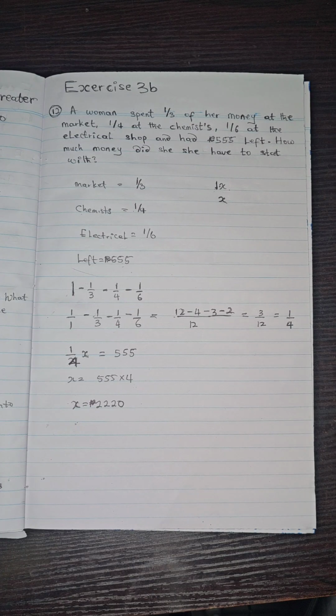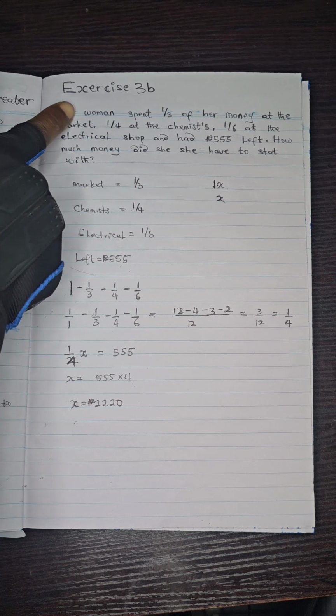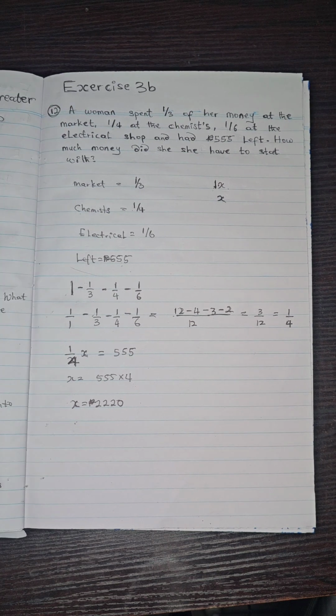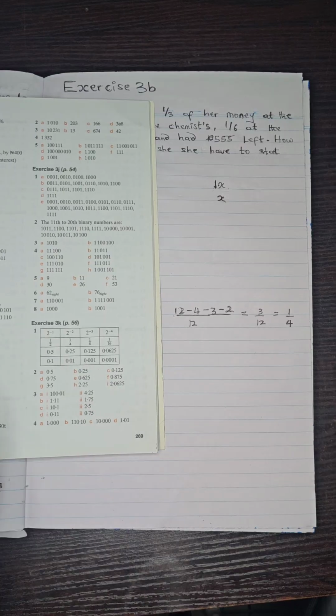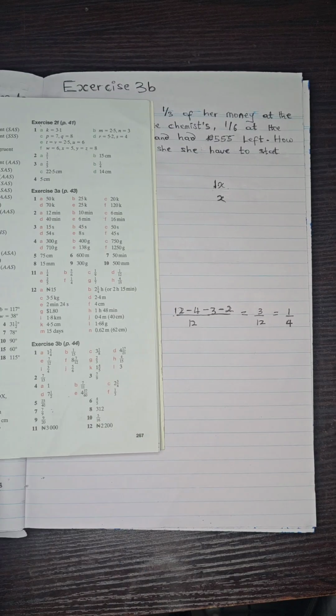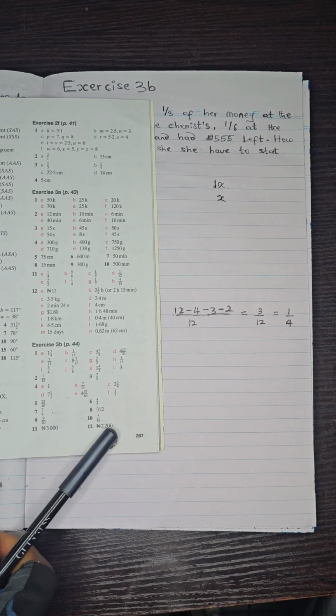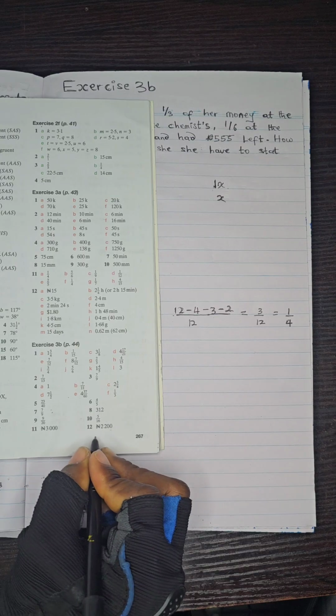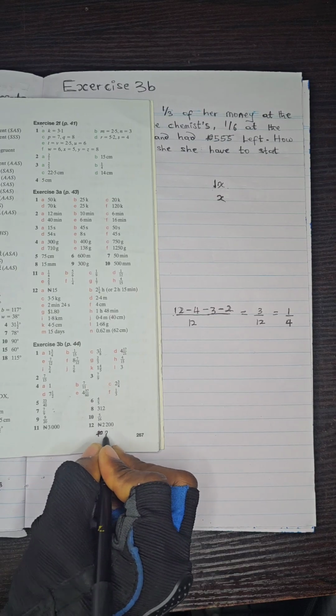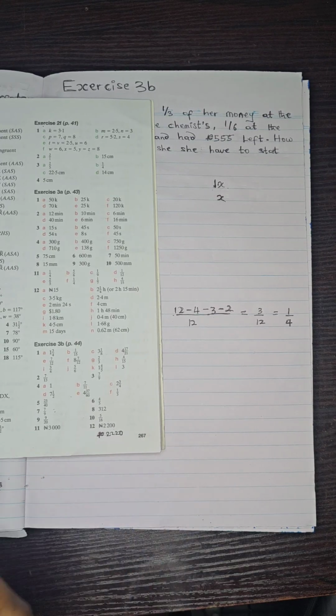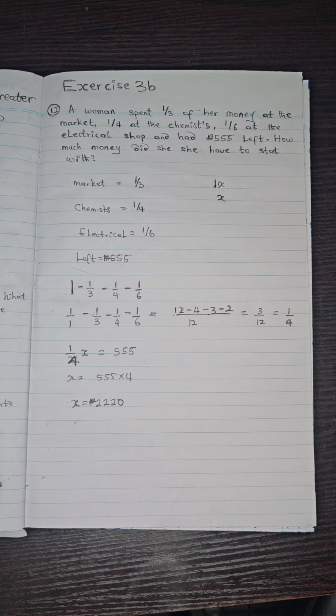One thing I want to point out here is that when you go to the exercise part where I'm solving this exercise 3B number 12, you notice that what they got there is 2200. This is an error. So in case you see it in your own textbook, just correct it. So let's go to the next exercise.